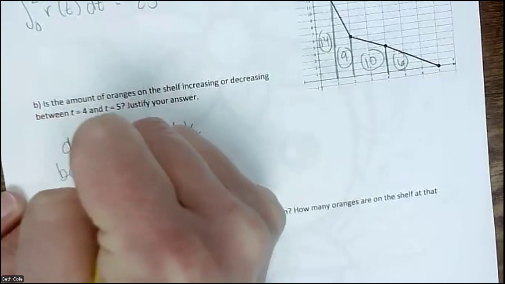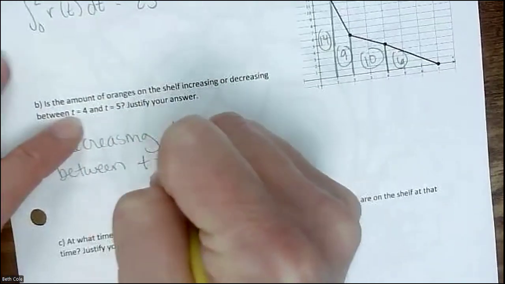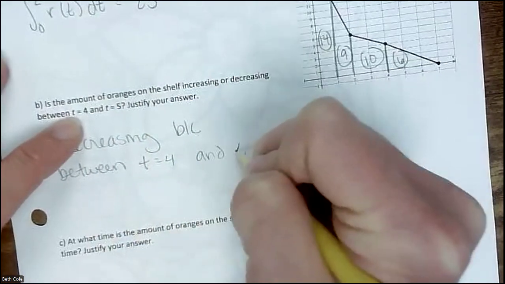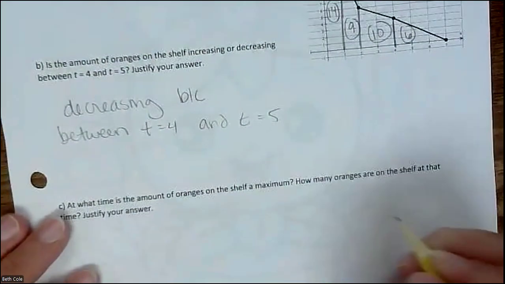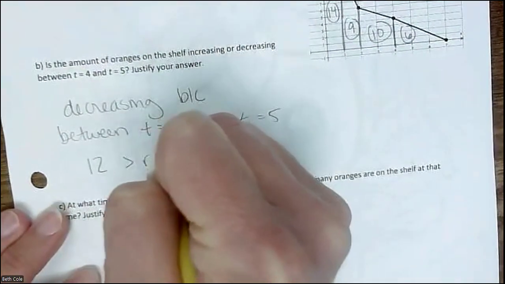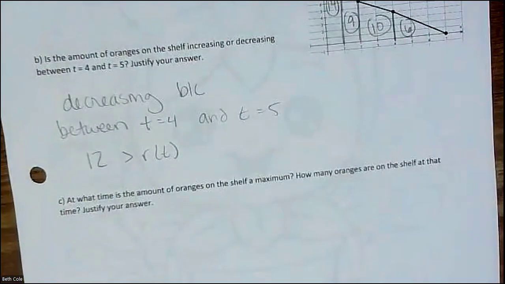because, and I'm just repeating the problem here, between t equals 4 and t equals 5, 12 is greater than R of T. Or you could say R of T is less than 12. I probably should have put it that way for you. I'm sorry, you could write it the other way. You're just saying the rate out is greater than the rate in. All right, cool.